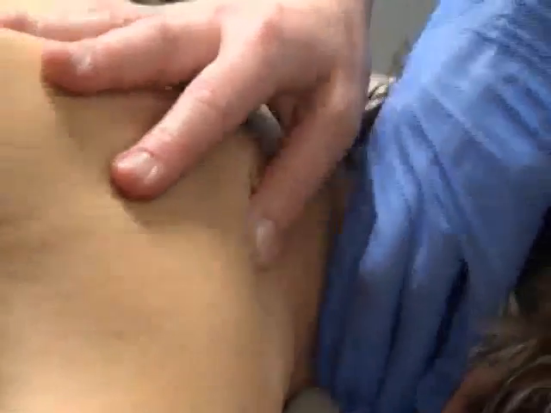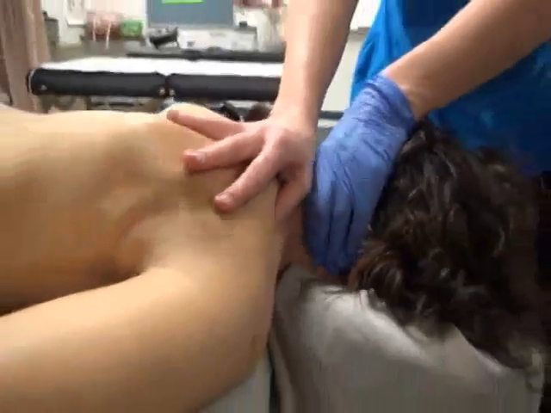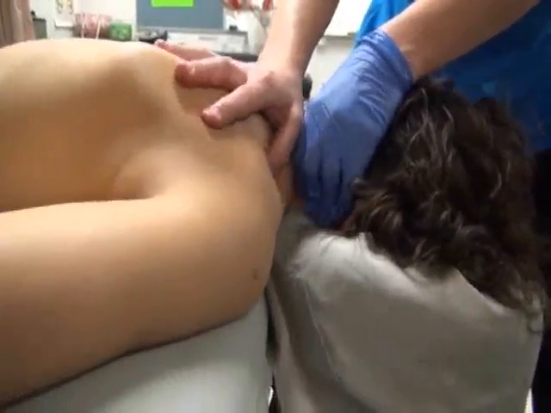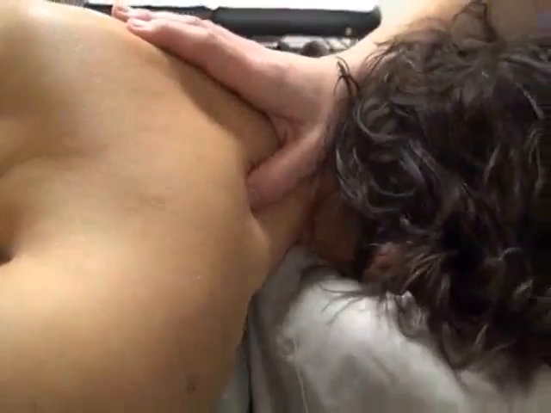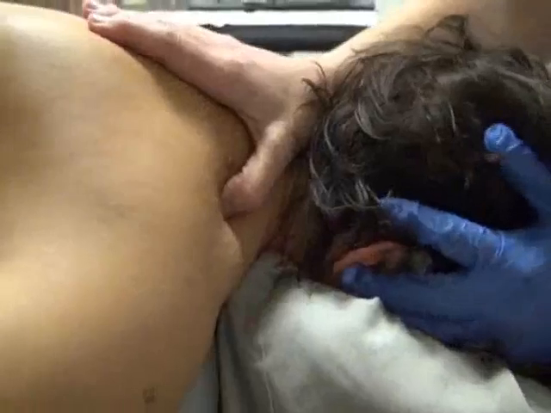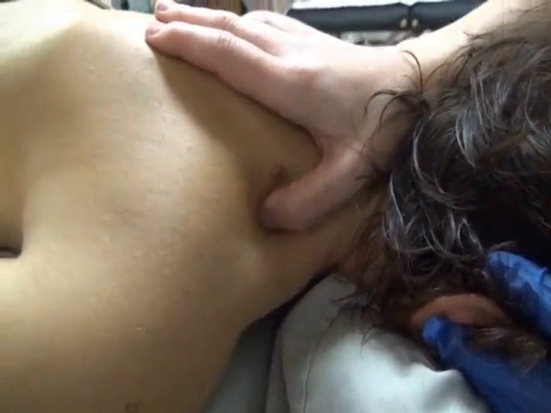Integrate and assess. That mess, of course, gets tangled up with supraspinatus as well. So releasing that well is going to help the supraspinatus problem, but there's a gnarly little mess right there. How's that? You can go in deeper. Right there.